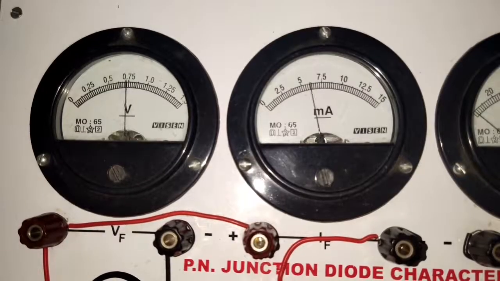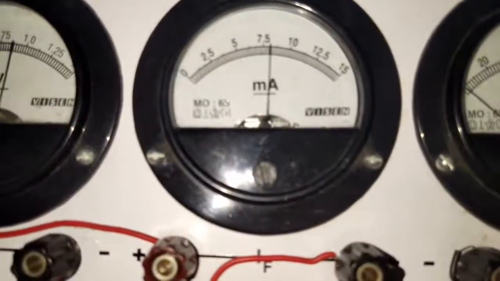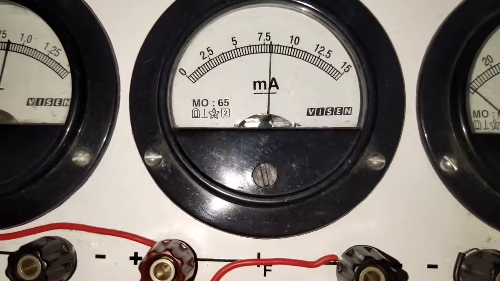We move on to 35 divisions. And note the reading in the ammeter. Post it in the chat box.